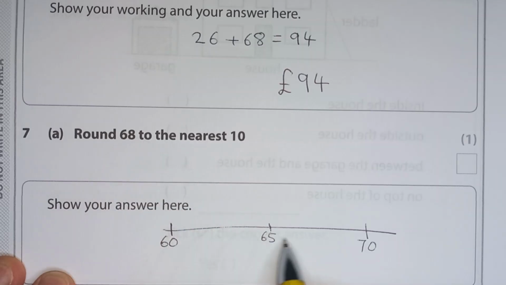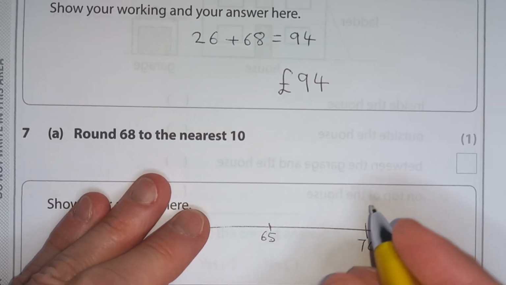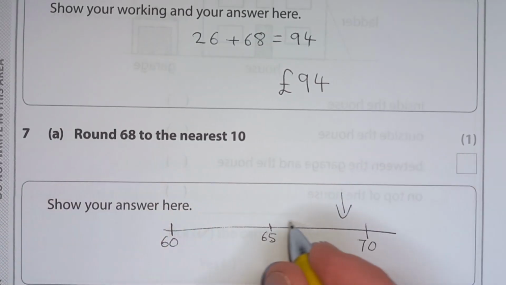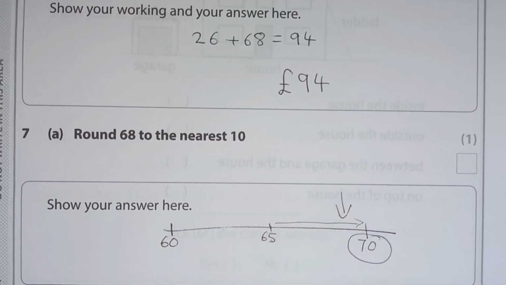Is it going to be in the first half or the second half? Well, it's more than 65, because you'd go 66, 67, 68. So it's going to be in here somewhere. So if it's in the second half, we're going to round it up to 70. So again, just make it nice and clear. Our answer is 70.